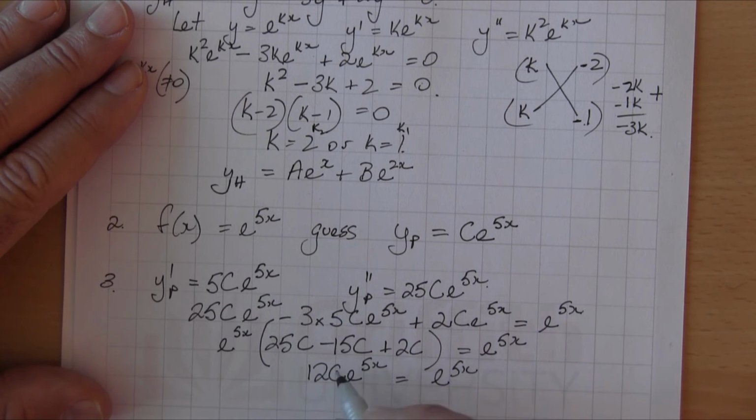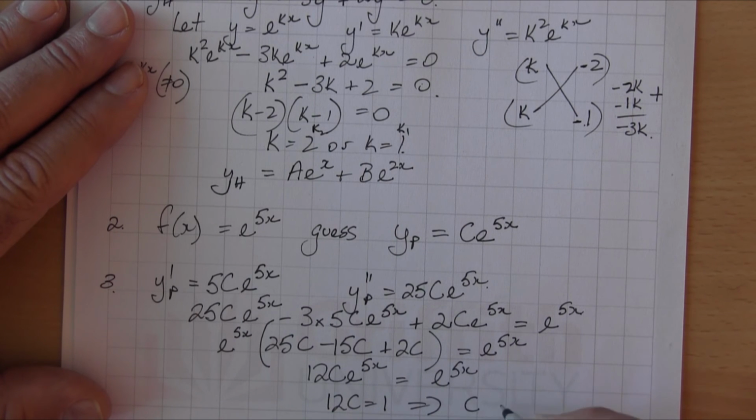So the coefficient here must be equal to the coefficient there. So 12c must be equal to 1, and that'll give us c is equal to 1 on 12.